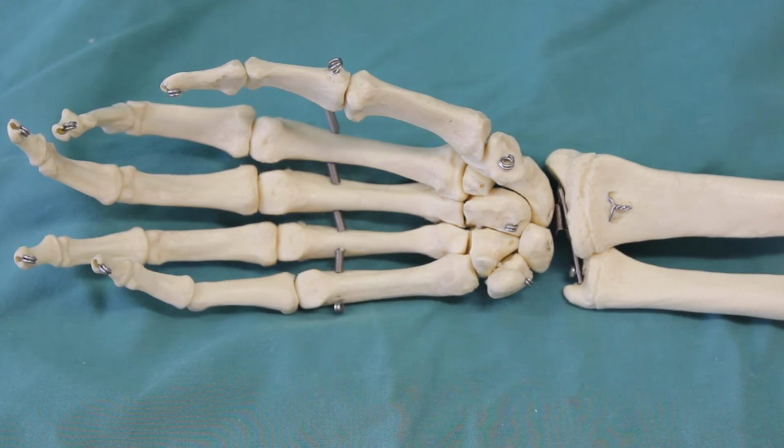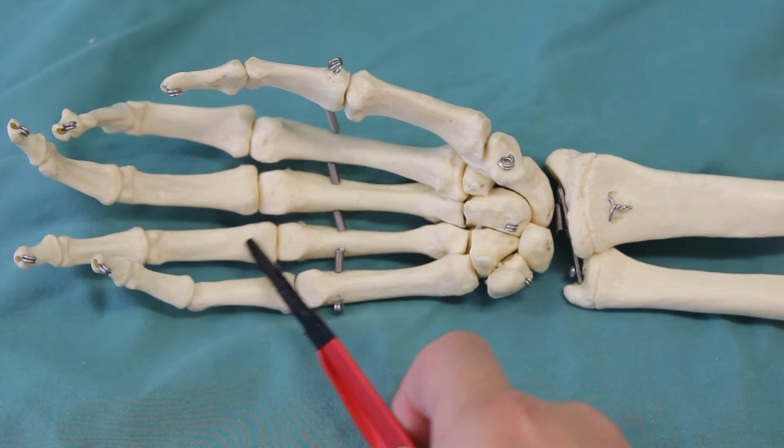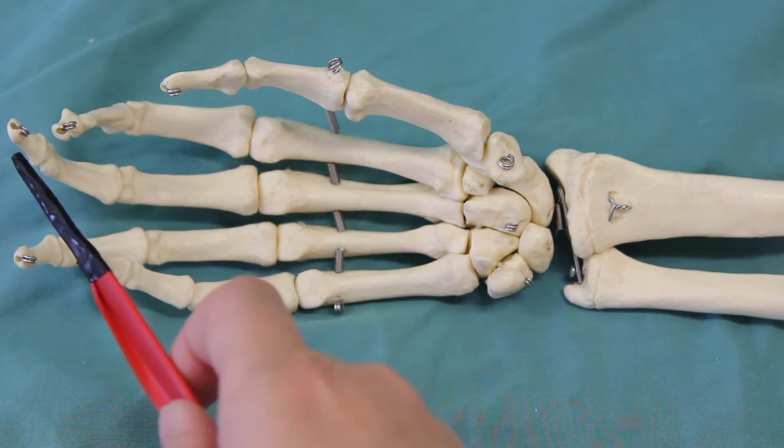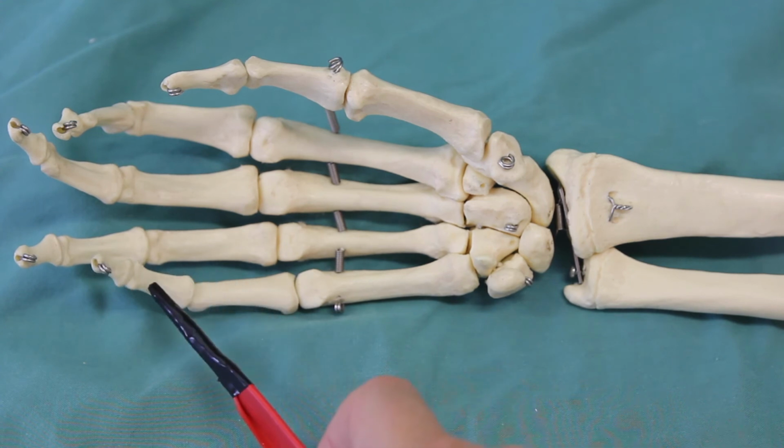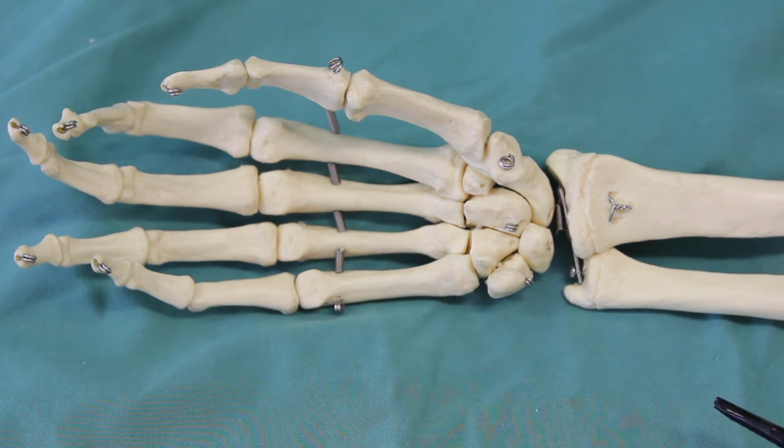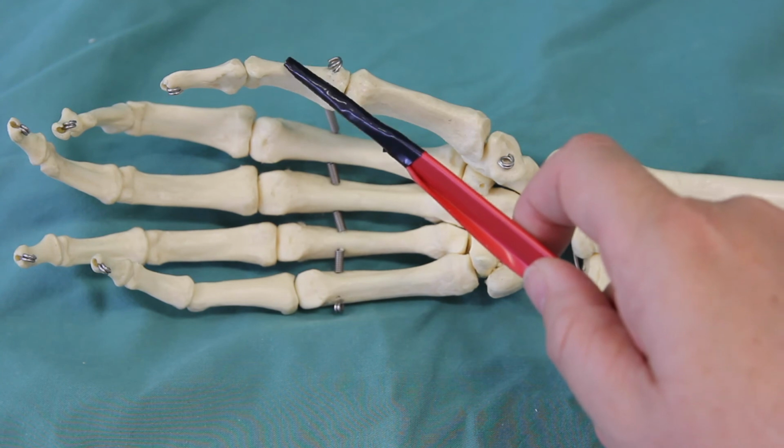The hand contains 14 phalanges. Each digit contains 3 phalanges, a proximal, middle and distal, except for the thumb, which only has 2 phalanges.